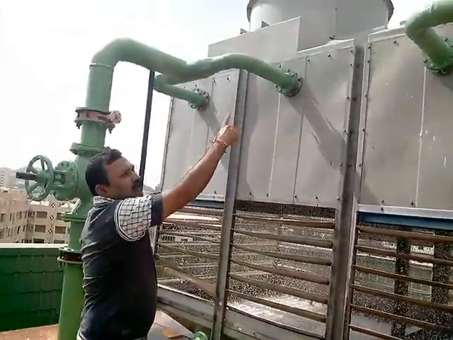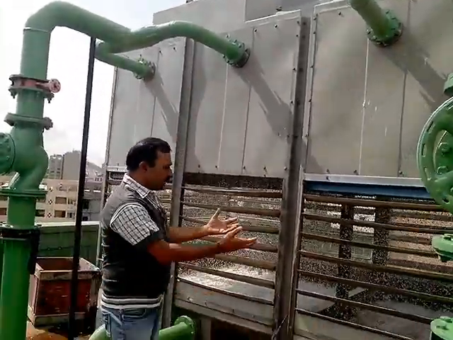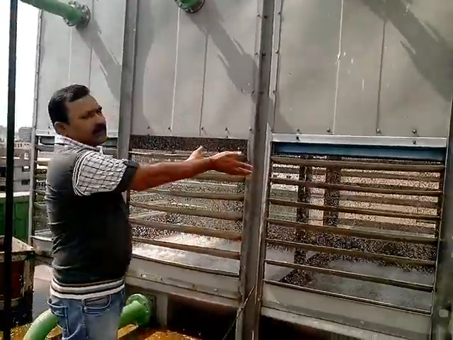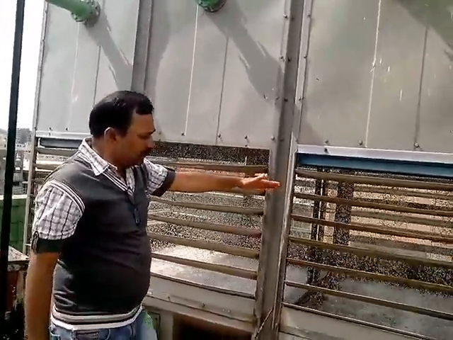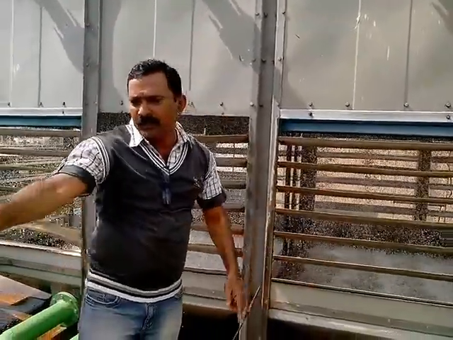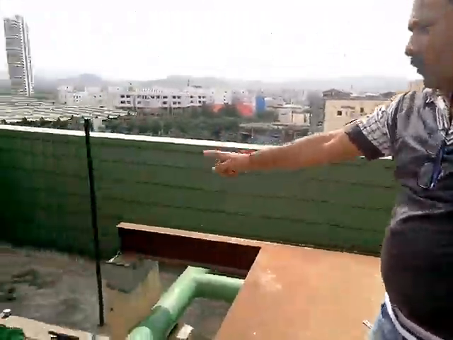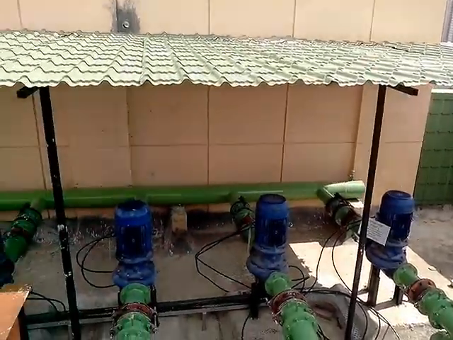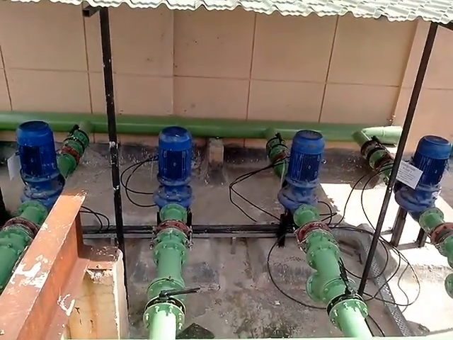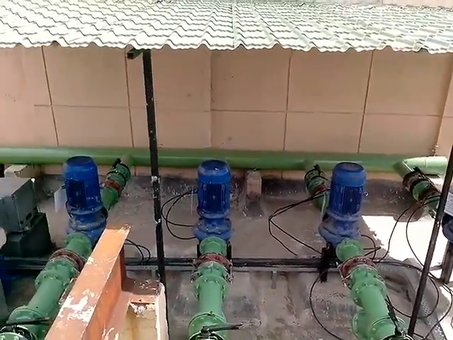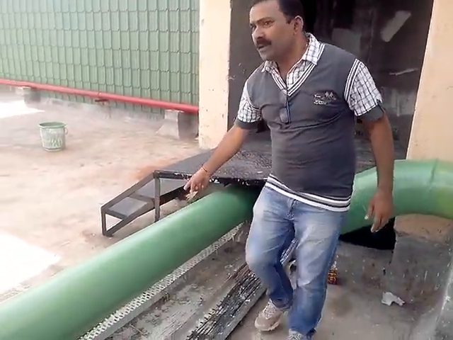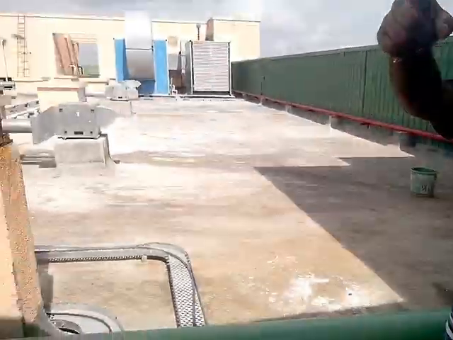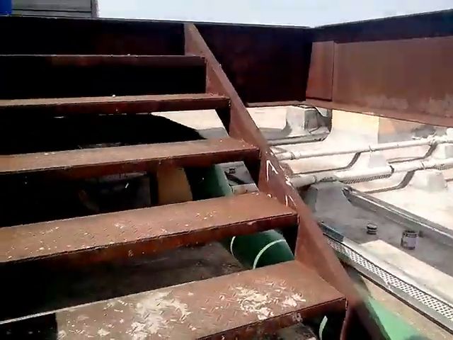Fans are rotating on top and the air is thrown upward through the water. Thus the water gets cool. This cold water goes to condenser pumps 1, 2, 3, 4. The condenser pumps supply water to the condenser in the plant room. From the condenser in the plant room, water comes through this pipe and falls in the cooling tower.